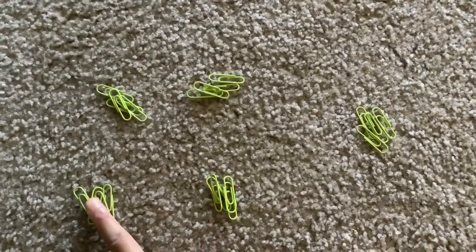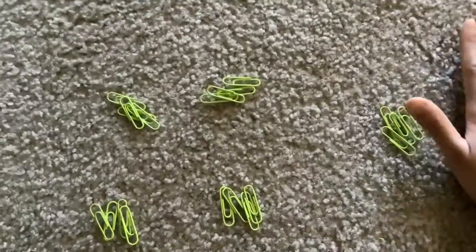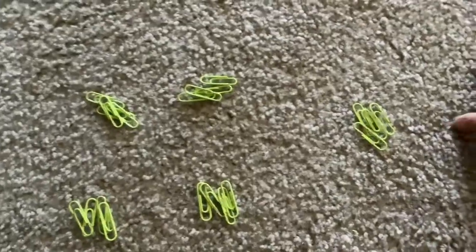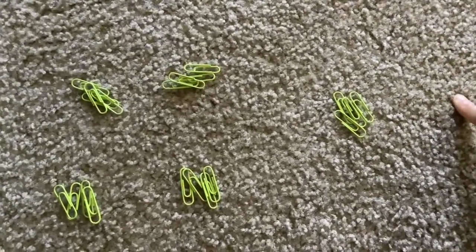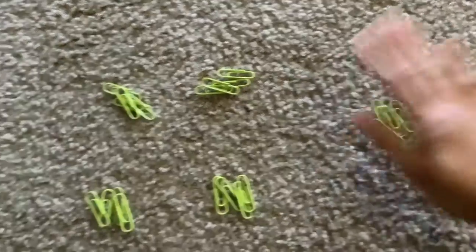How many equal pieces do I have? 1, 2, 3, 4, and 5. So now my denominator is going to be 5. So my answer is this is going to be called 1/5. So let me write 1/5. So 1/5 would be my answer.